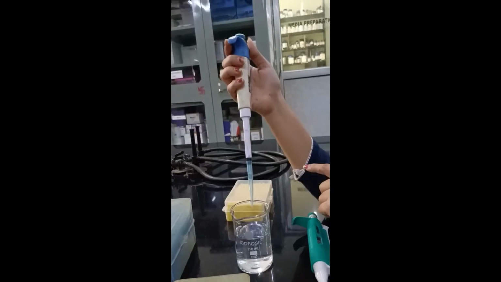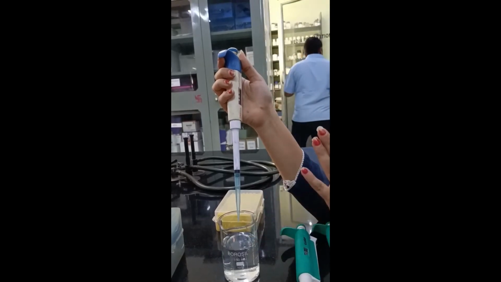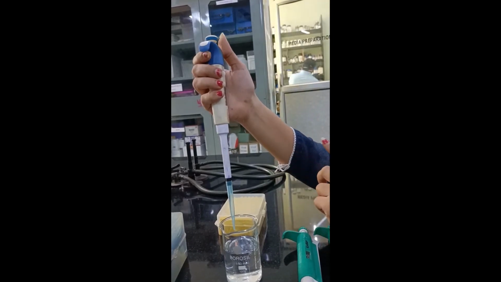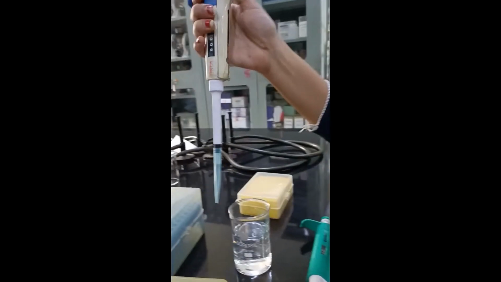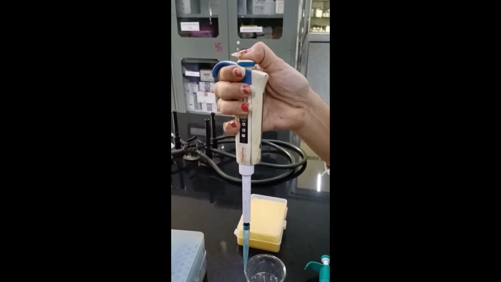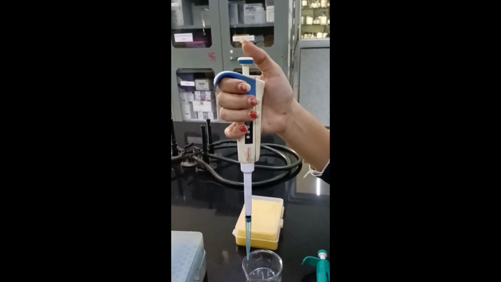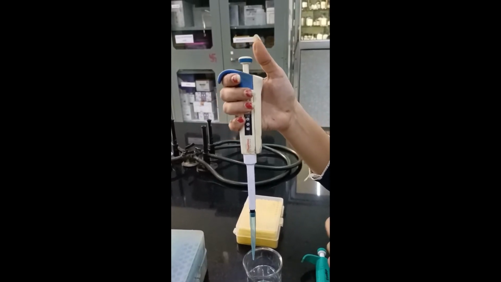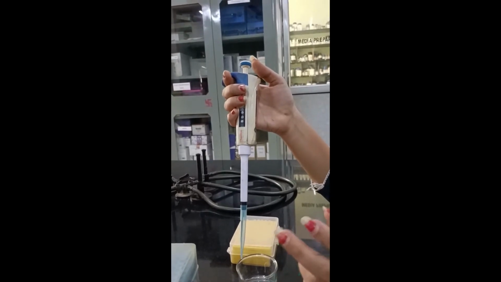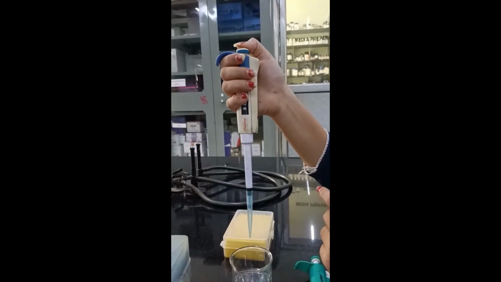For aspirating the volume of a fluid from the given sample, you have to hold the micropipette upright at a 90 degree position. Now there are two presses. One is the single press, and followed by that there is one more press, the second, which is the double press. Always apply a single press to aspirate a volume. If you apply a double press, it is going to take up a volume higher than your required one. So always apply a single press.